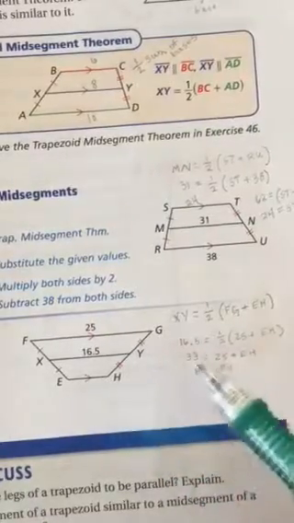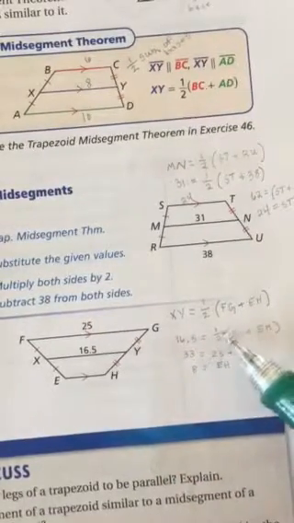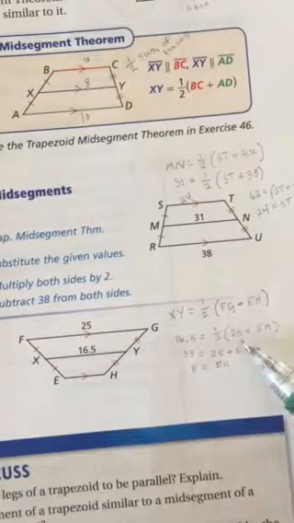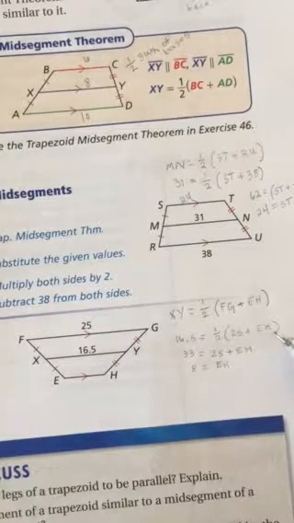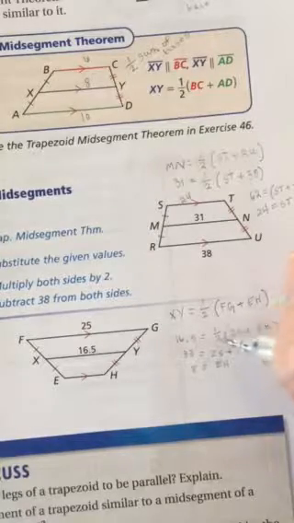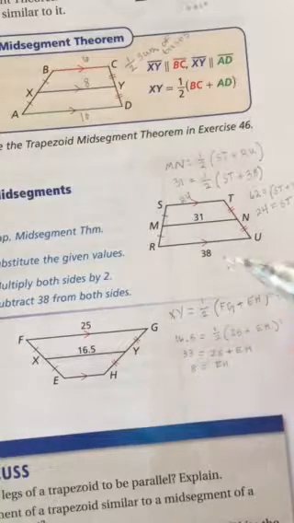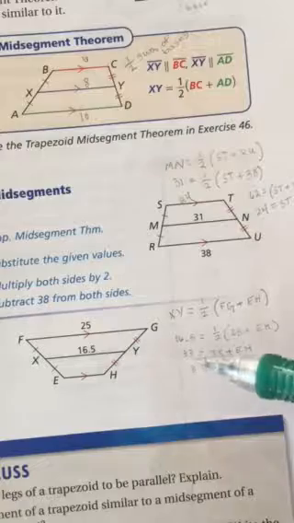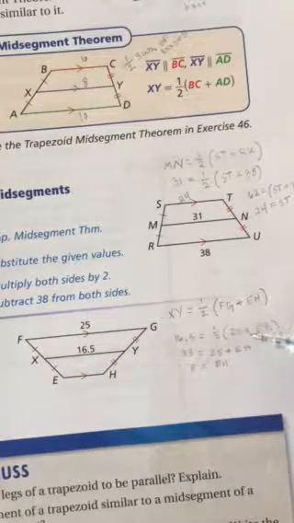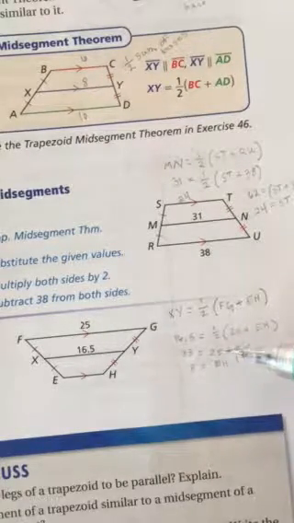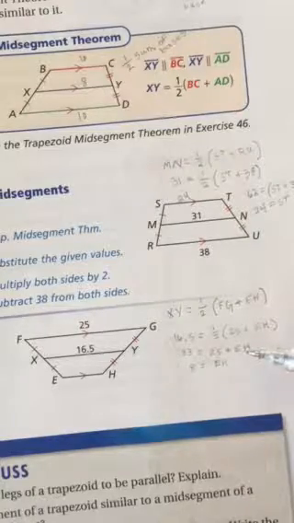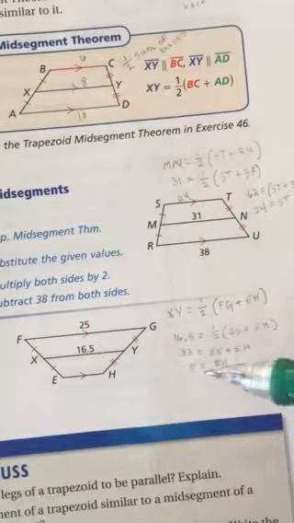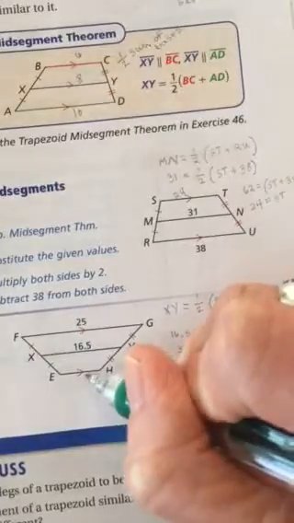We know that the mid-segment XY is 16.5, and it equals 1/2 the sum of the bases, which is 25, plus what we don't know, which is EH. We're going to multiply both sides by the reciprocal of 1/2, which means we're going to multiply it by 2. That cancels the 1/2 on the right and equals 33 on the left. So now we have 33 equals 25 plus EH. That's what we were left with, 25 plus EH. We subtract 25 from both sides and we're left with EH equals 8. So that is our second base.